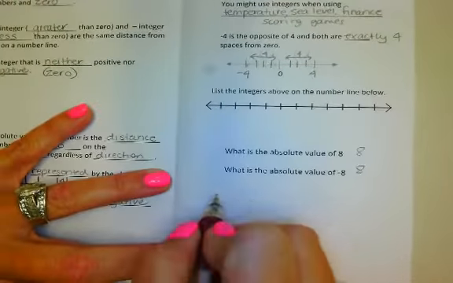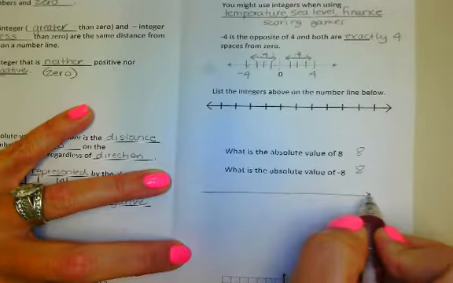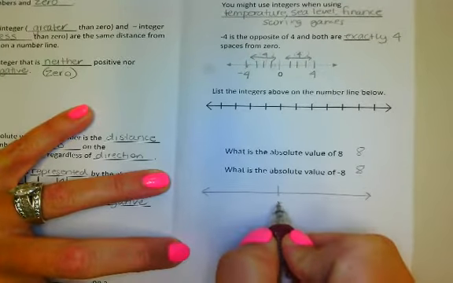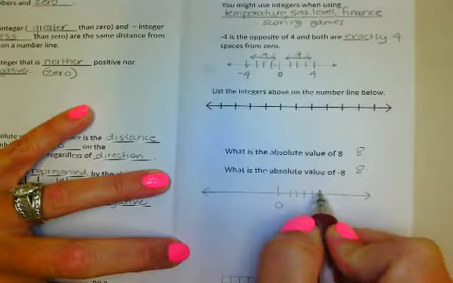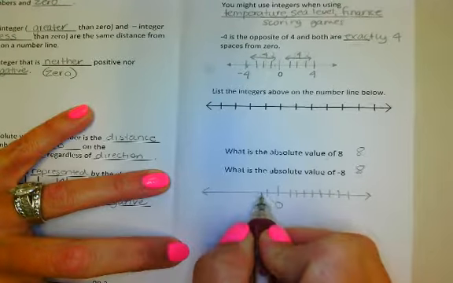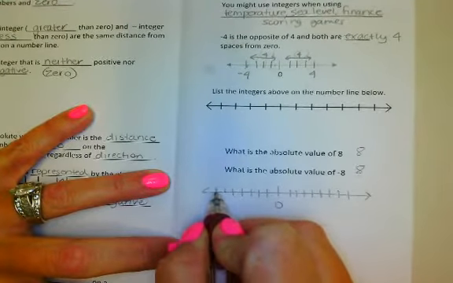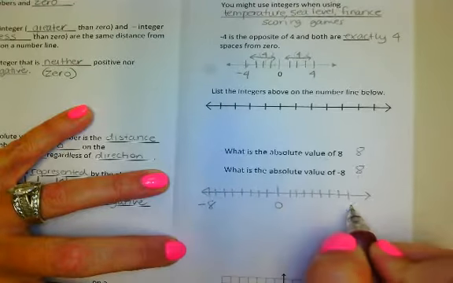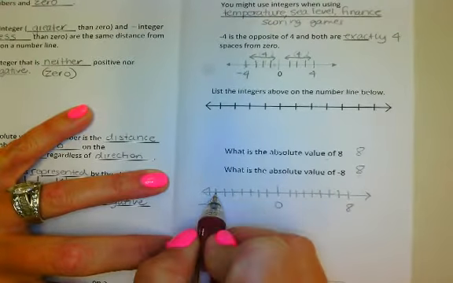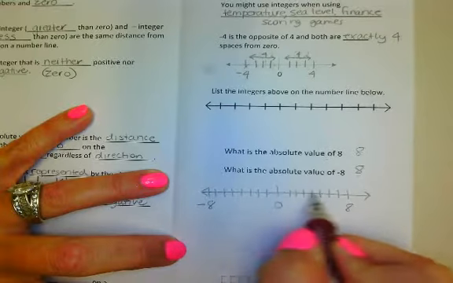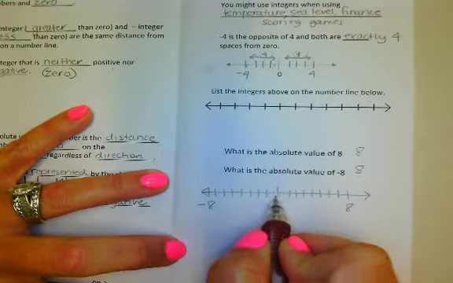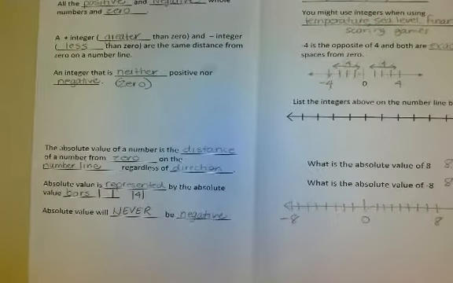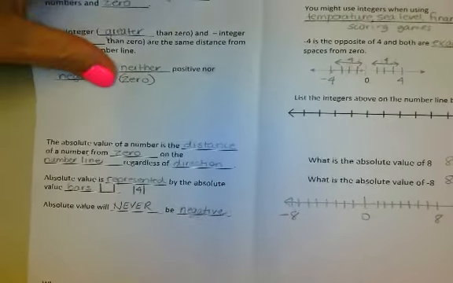And if you wanted to confirm that, you could draw yourself a little number line. Put 0, 1, 2, 3, 4, 5, 6, 7, 8. 1, 2, 3, 4, 5, 6, 7, 8. This is -8, and this is 8. Either way, it is the same distance from 0 to that number. Alright, so let's go on to the next one.